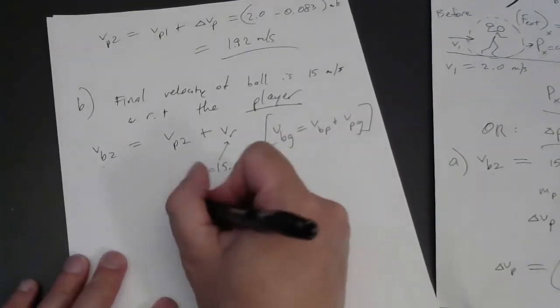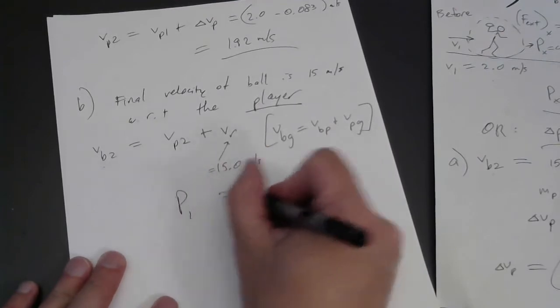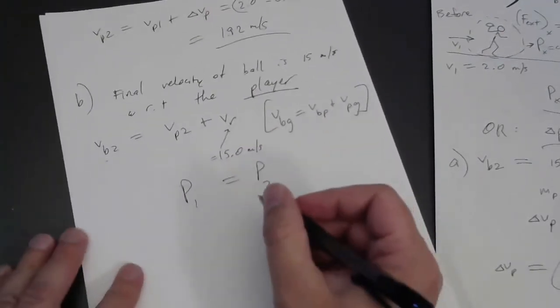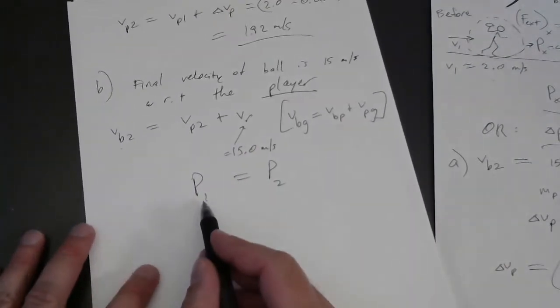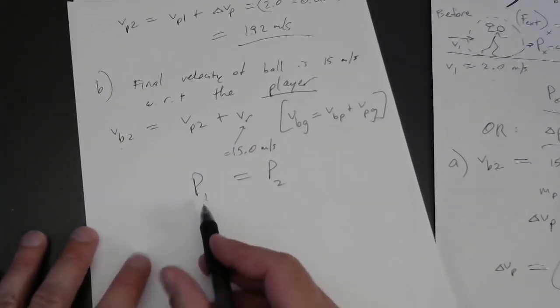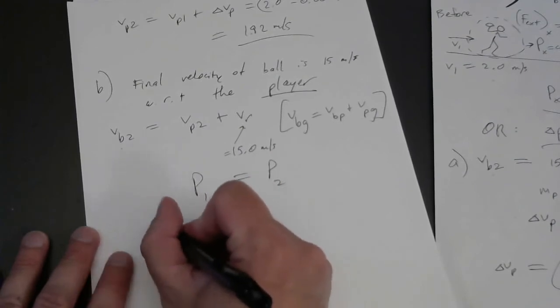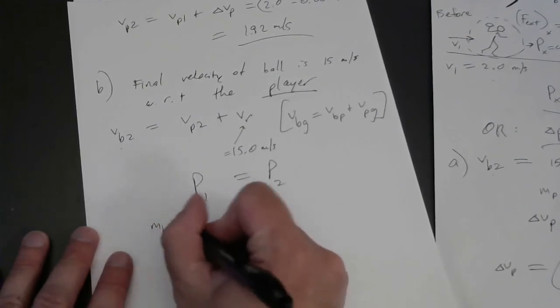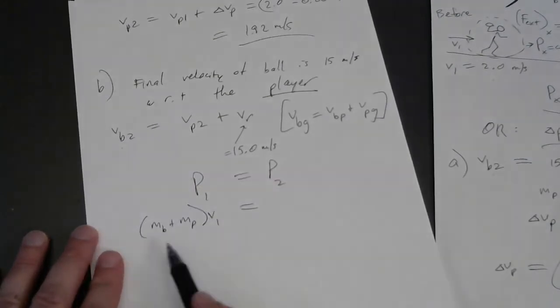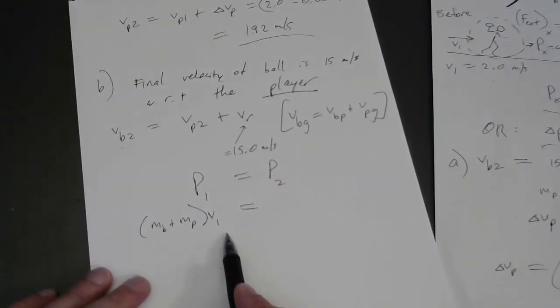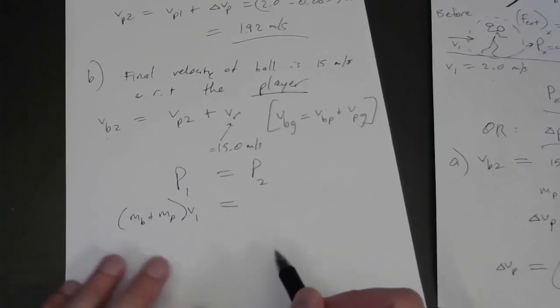Okay, let me go ahead and say total momentum before has to be total momentum after. Before the throw, they move as one. So I can say total mass of the ball plus mass of the player times their shared initial velocity. That's the total momentum that they have as they move together. Afterwards, I have to break it into 2 pieces.